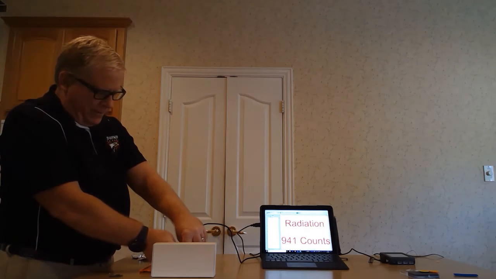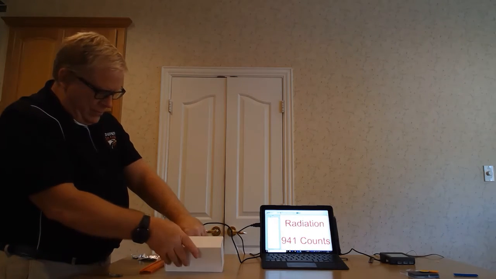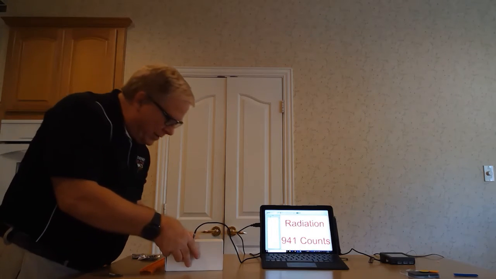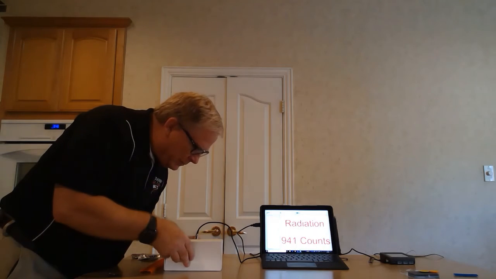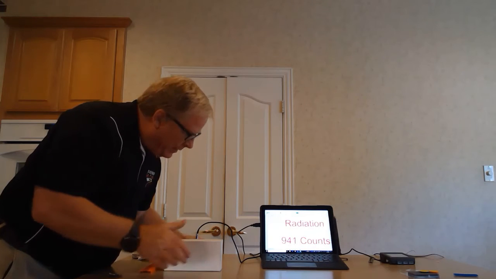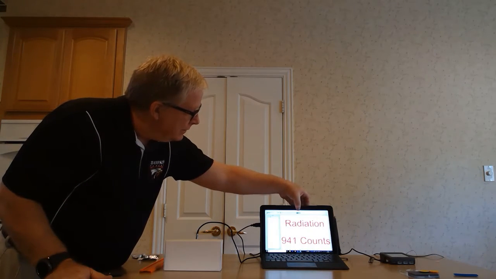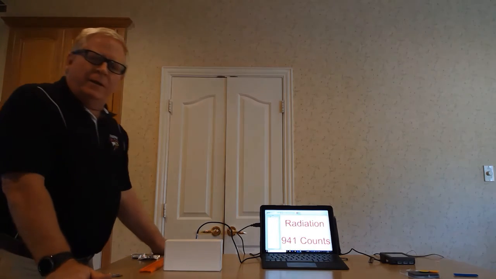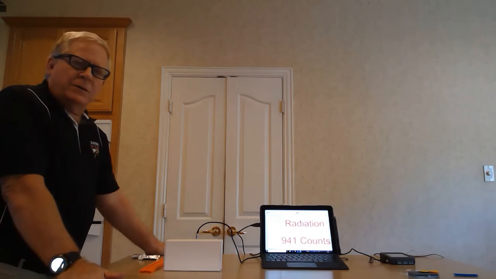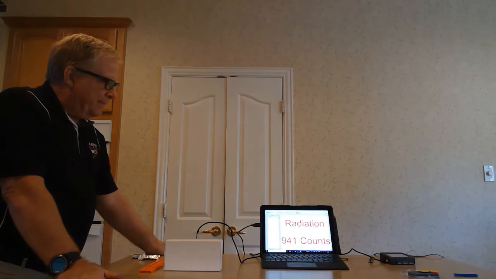Let me move it until it's in the same position as before. There, I think that's about right. I'll hit collect, and this will be the alpha source with paper in between.